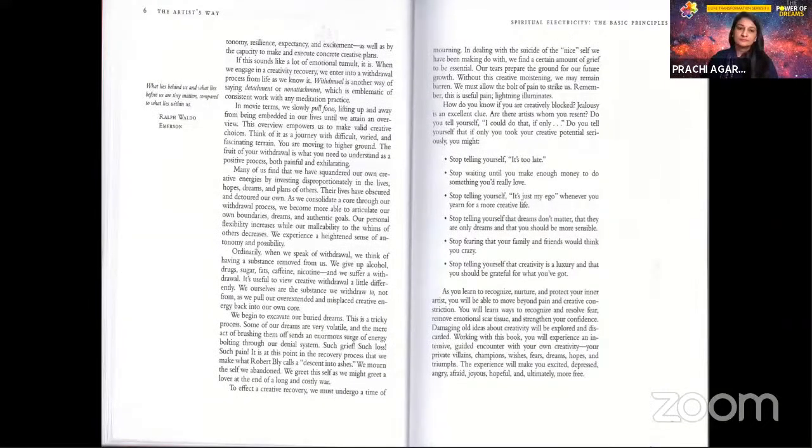In movie terms, we slowly pull focus, lifting up and away from being embedded in our lives until we attain an overview. This overview empowers us to make a valid creative choice. Think of it as a journey with difficult, varied, and fascinating terrain. You are moving to a higher ground. The fruit of your withdrawal is what you need to understand as a positive process, both painful and exhilarating.